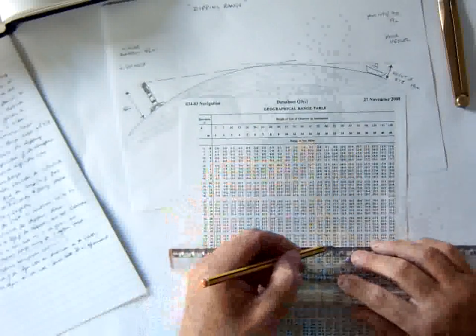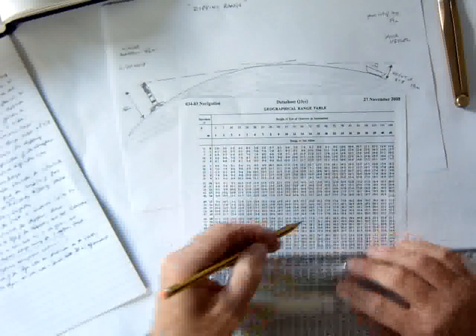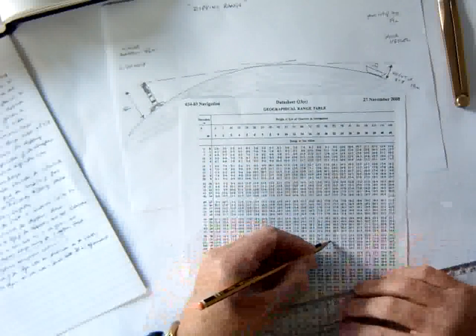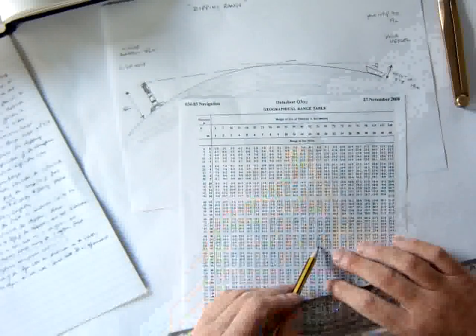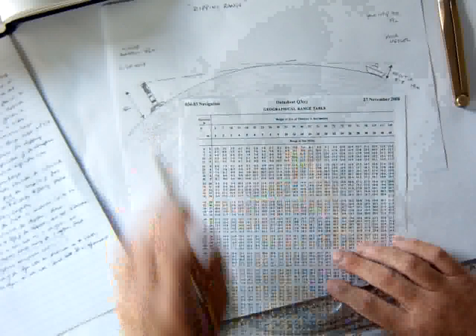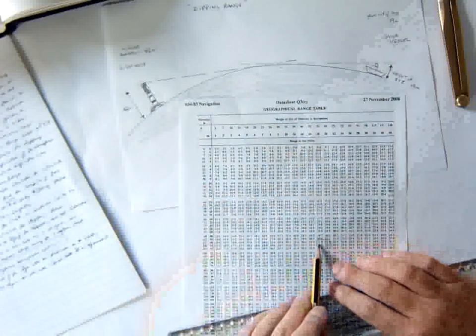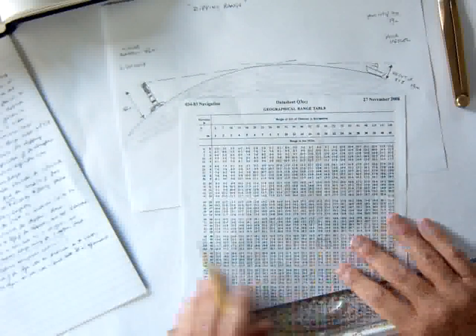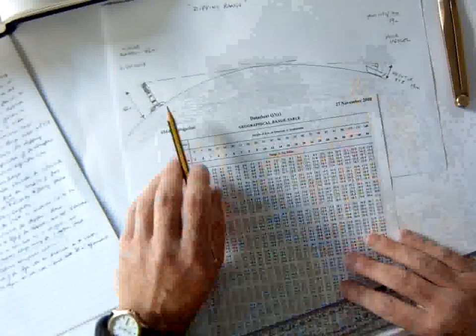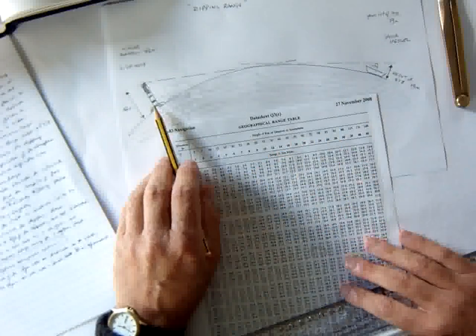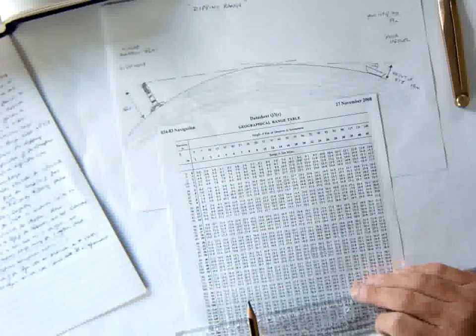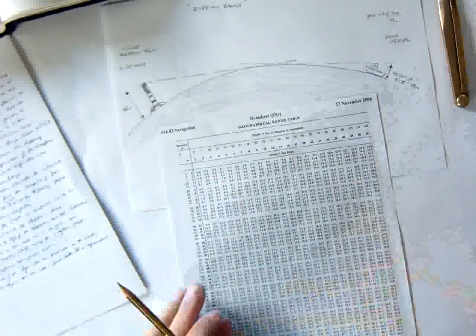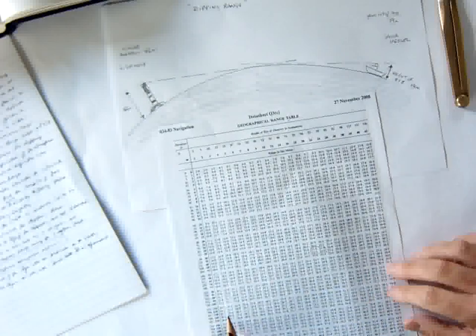So in effect, as it says here, the range in sea miles at which you'll see the lighthouse is going to be, by interpolation, around 22 miles. So what that's done is combined your height of eye and the elevation of the lighthouse to tell you that at approximately 22 miles you will see the lighthouse from your vessel under normal visibility.